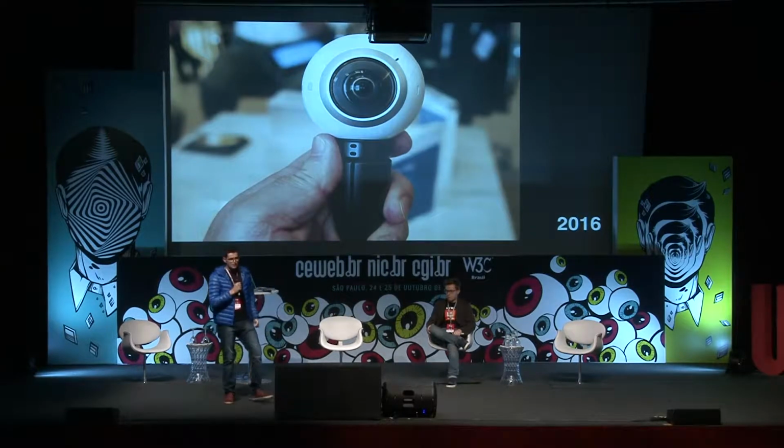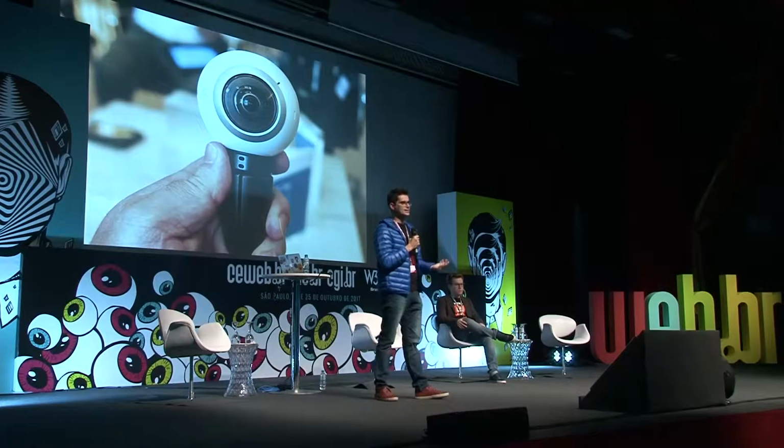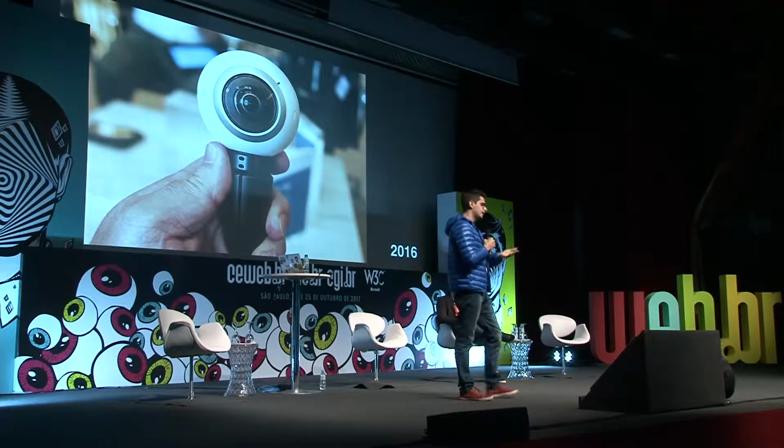Later on, two main cameras were launched: Ricoh released a 360 video camera, and following Ricoh, Samsung also released a 360 camera with a much more affordable price. Right in the beginning, a camera like that would cost 2,500 reais, Brazilian currency, something around $400. That's not so cheap, but at least it became more affordable compared to some other cameras which may cost up to 60,000 American dollars.